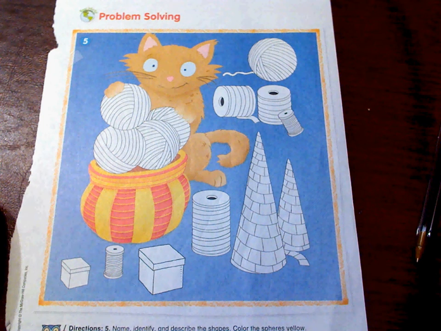Then I want you to take your yellow crayon and color all of the spheres, all of the sphere-shaped objects, yellow. Pause the video while you color all of the spheres yellow. Great job, boys and girls.